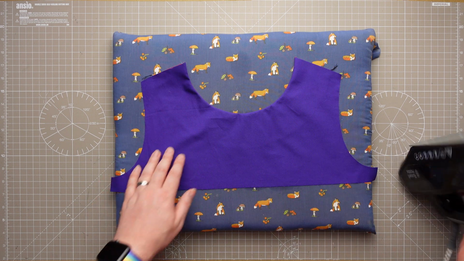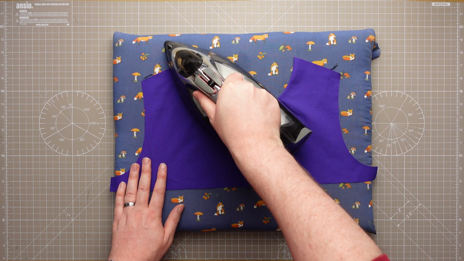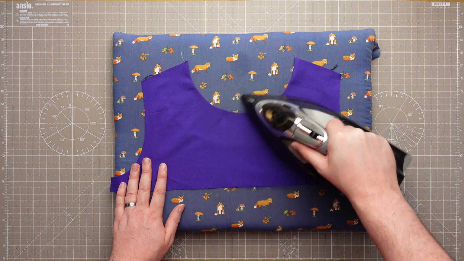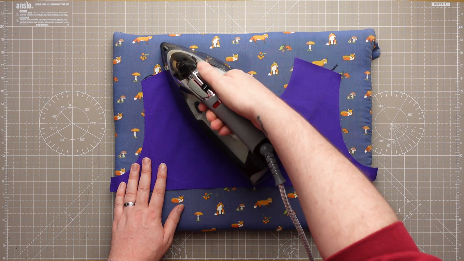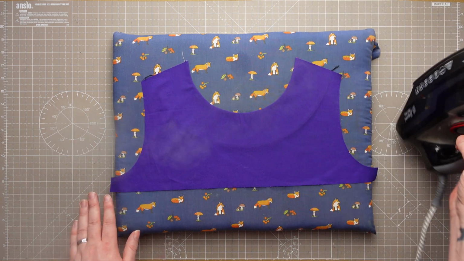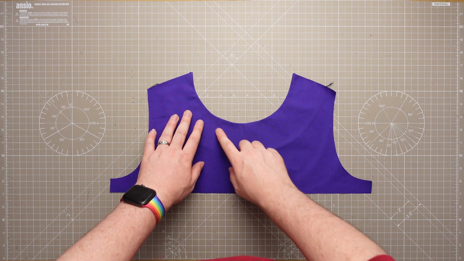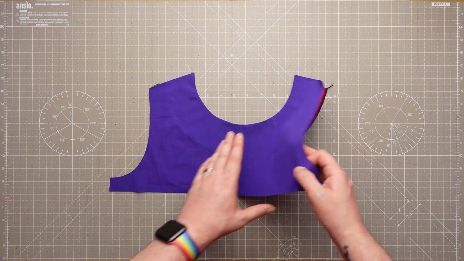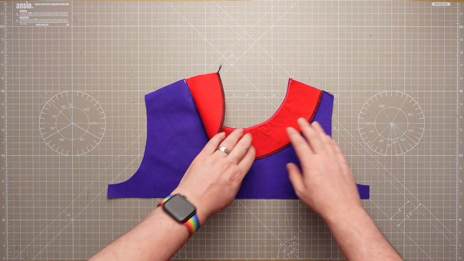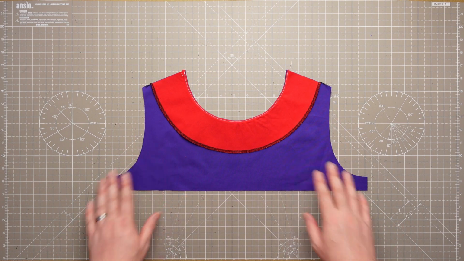I'm of course going to press it because that's going to help relax the threads and relax all the fibres in the fabric. And also, what kind of sewing content would this be without an overhead ironing shot? And you can see it looks beautiful. Nothing visible from the front of the fabric, and if we flip it over, the facing sits nice and flat against the back.